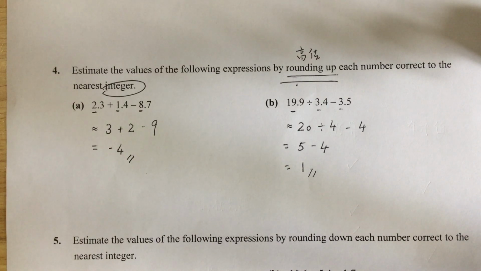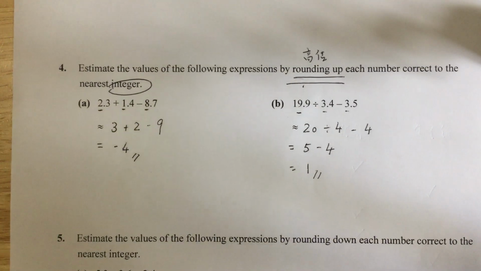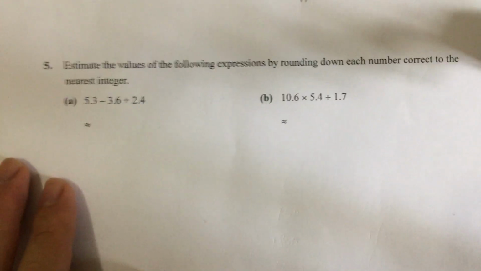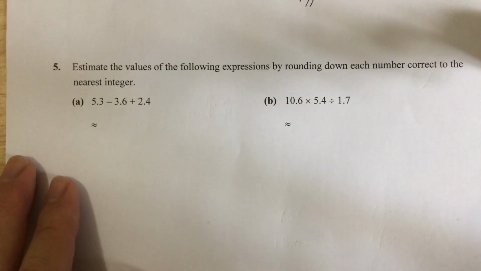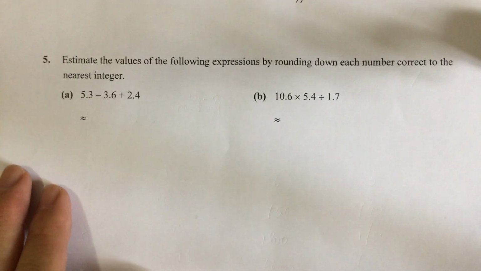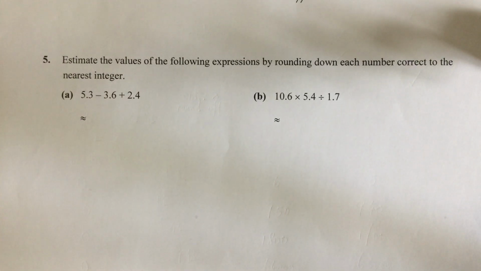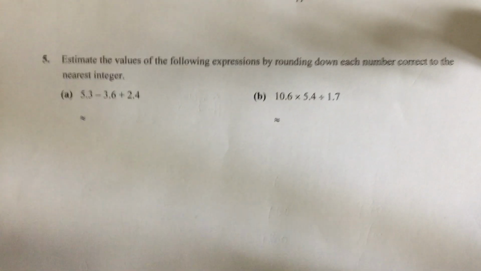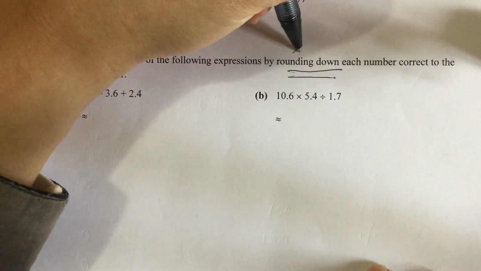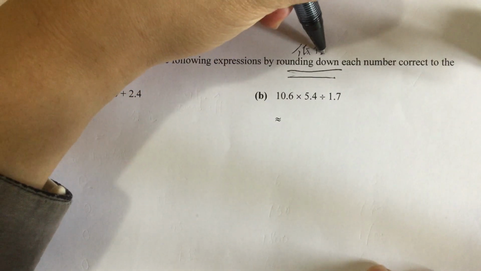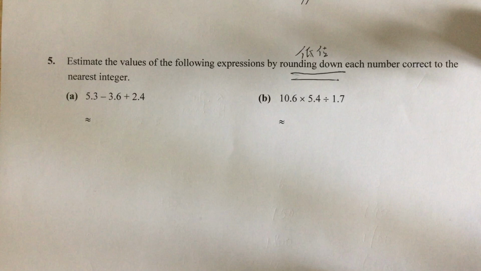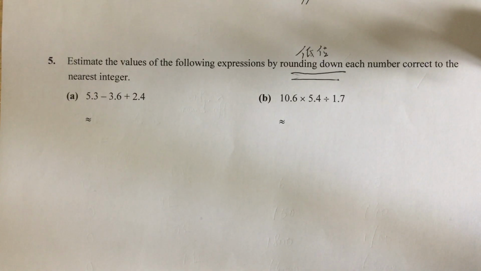Okay, last but not least, we will go to question 5. Estimate the value of the following expression by rounding down. This time is 低估. So please pay attention to the question. So I'll give you 15 seconds.